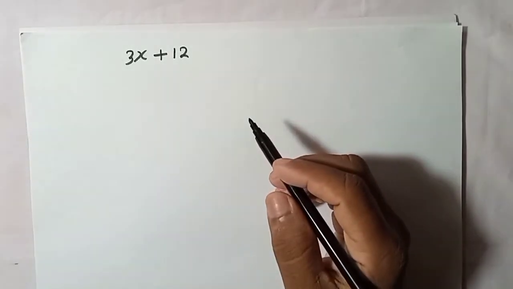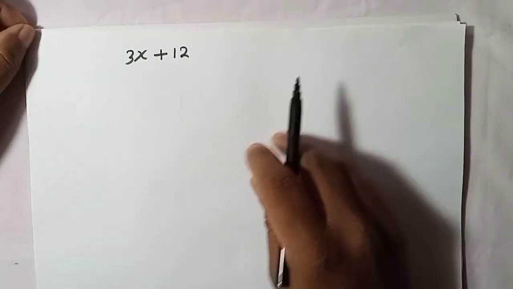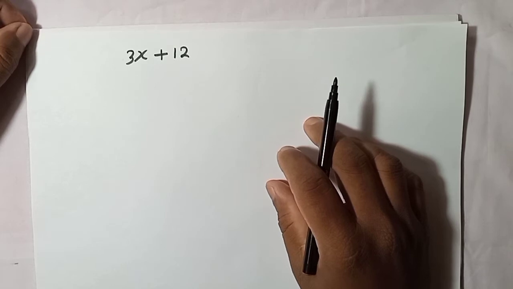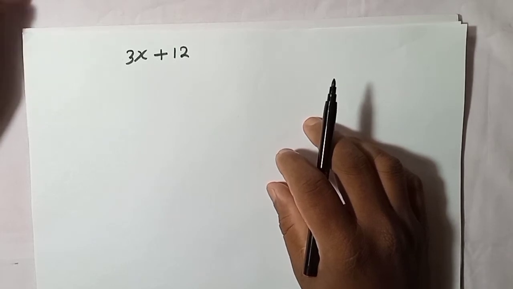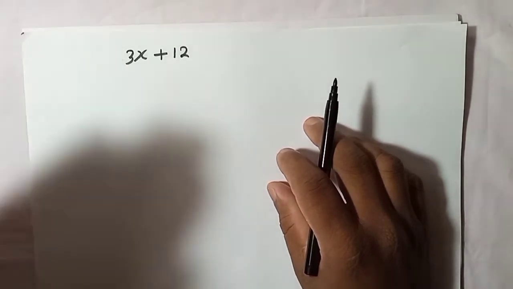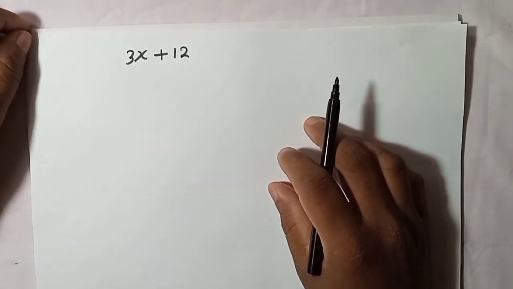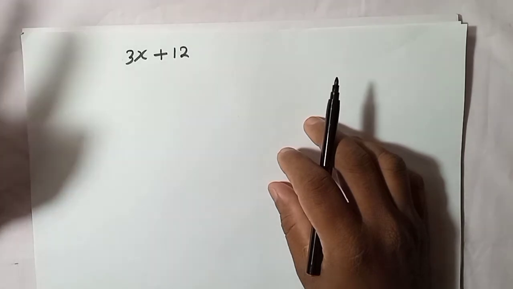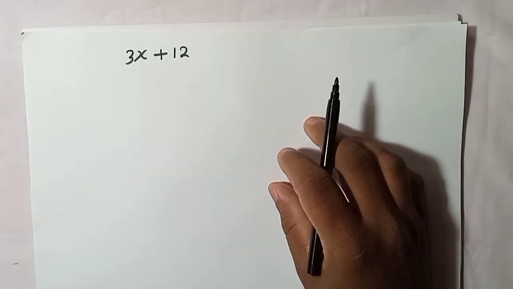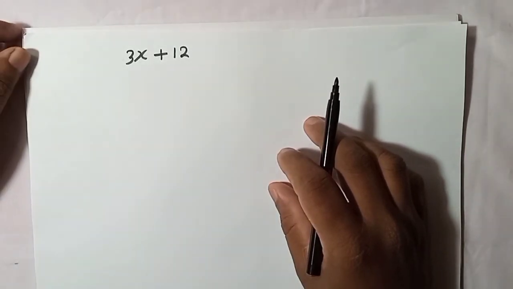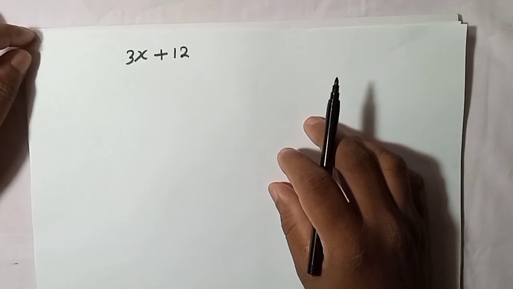Okay, let's see. Start new topic. This is factorizing, right? Factorizing. I will cover everything you need to know for the O level IGCSE exam, from the very beginning to O level questions, and I hope to do it in 3 parts. This is the first part of this lesson.